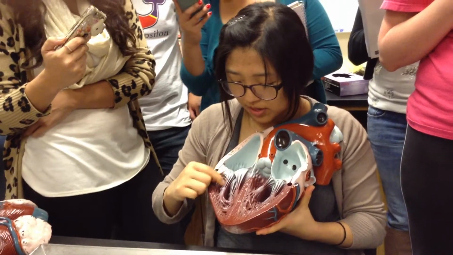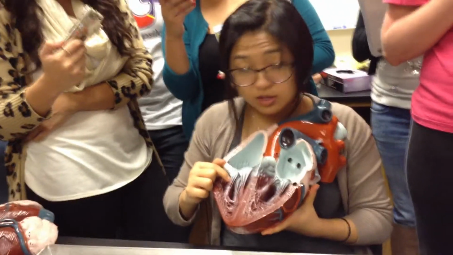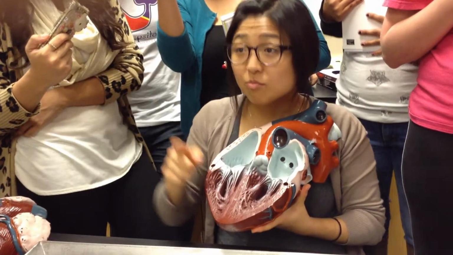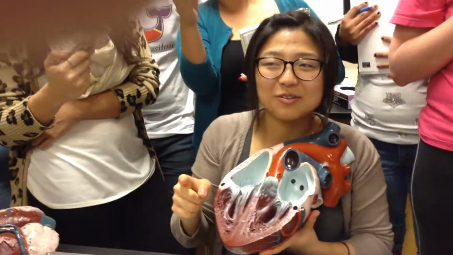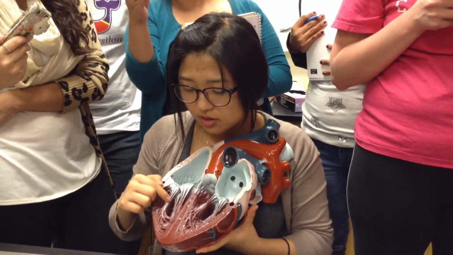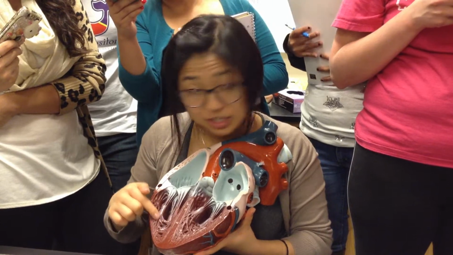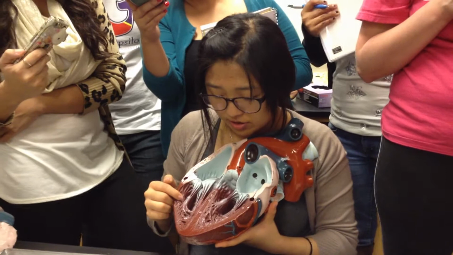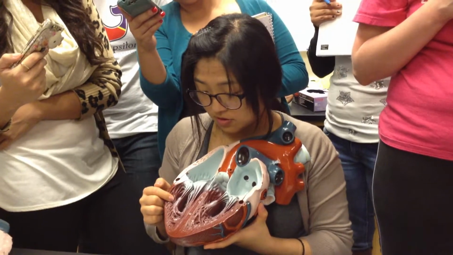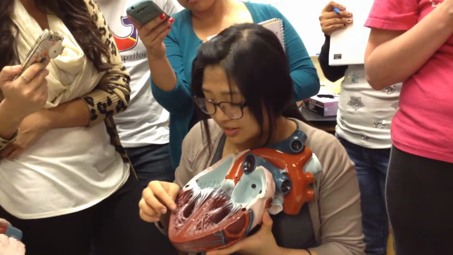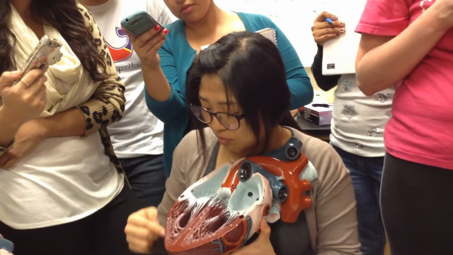This structure right here is the what? Chordae tendineae. What's the function of the chordae tendineae? Prevent backflow, right? Here, there must be the papillary muscles. This crazy mesh is the trabeculae carneae. Excellent. What's the function of the trabeculae carneae? It's an attachment point for the papillary muscles to the body wall.